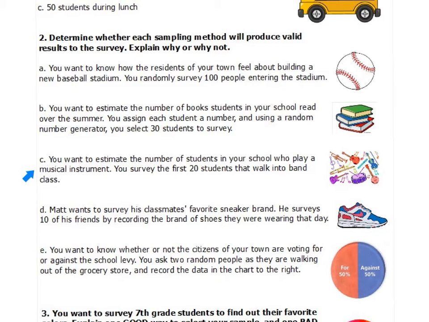You want to estimate the number of students in your school who play a musical instrument. You survey the first 20 students that walk into band class. Hopefully you realize that that is definitely not going to produce valid results. All of the students that you're surveying are walking into band class, so 100% of them are probably going to play a musical instrument, which we know is not the case.